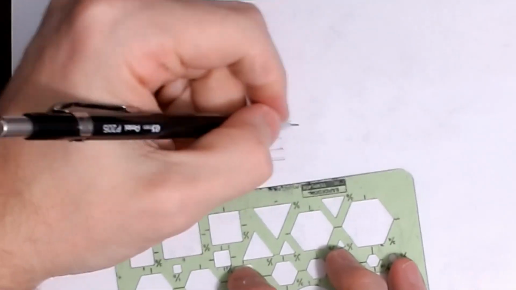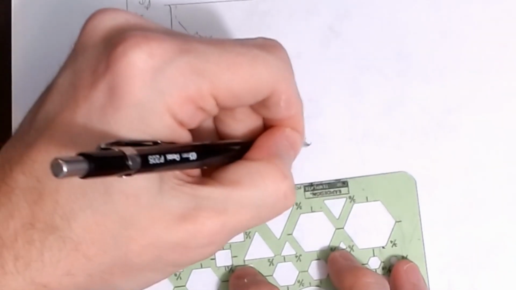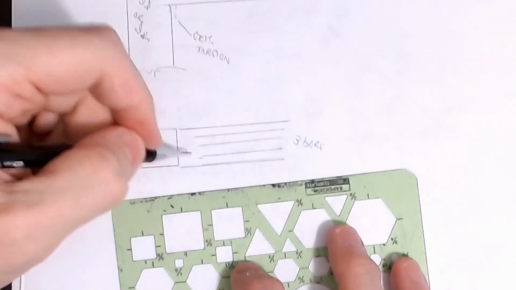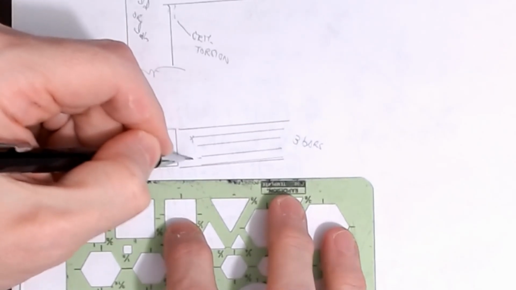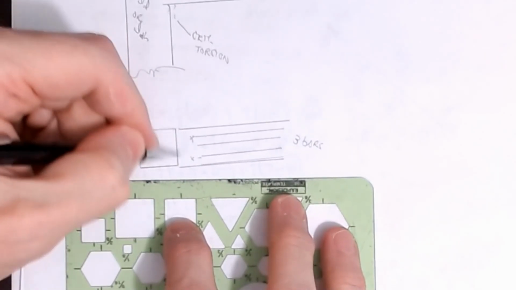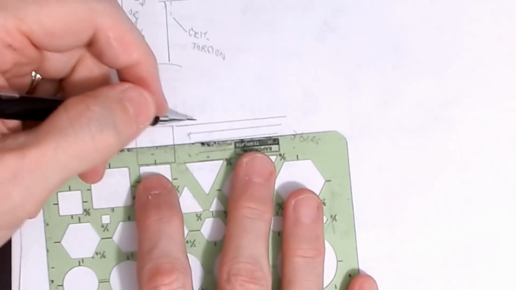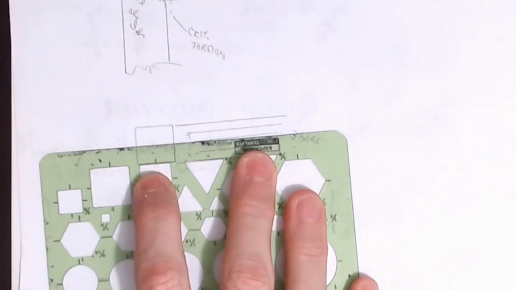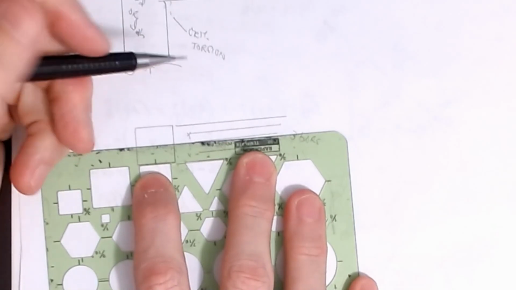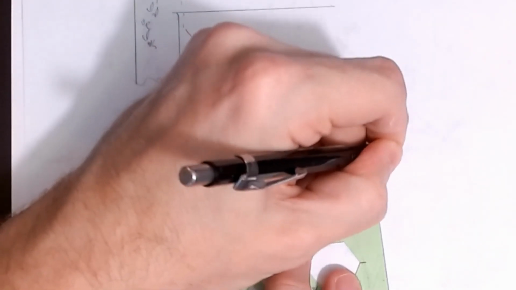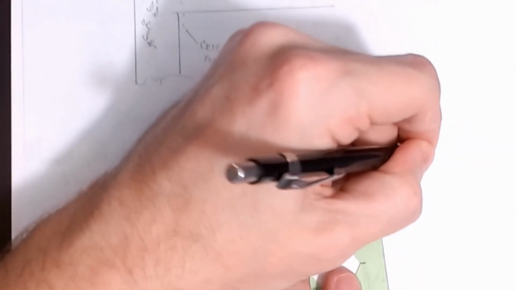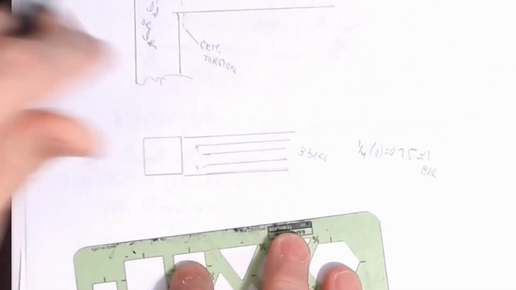In this case I'm just going to draw 3 bars. If I want to terminate this here, say I don't need all of the torsional steel, one of these bars, whether I need it or not, 1/4 of 3 is 0.75. We're going to say 1 bar is that requirement.